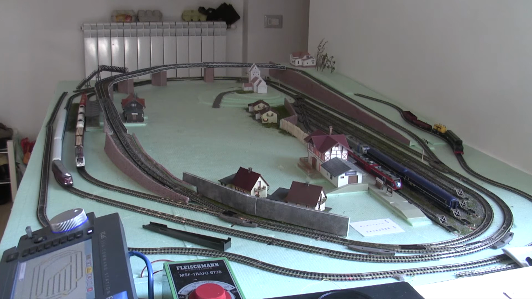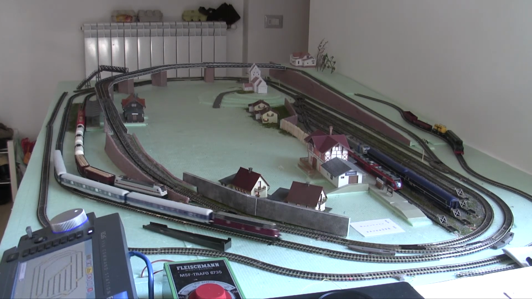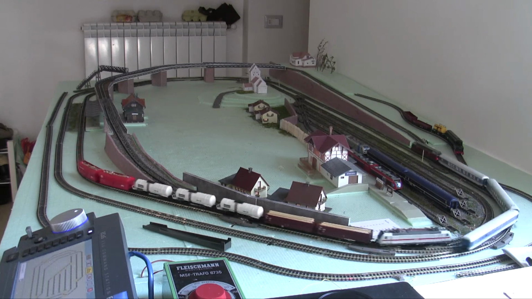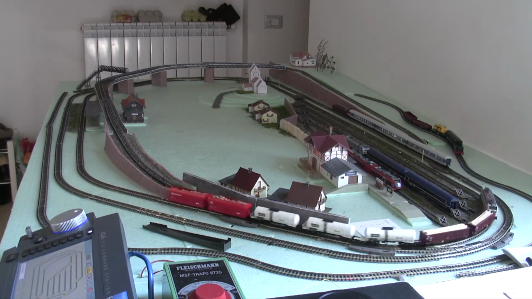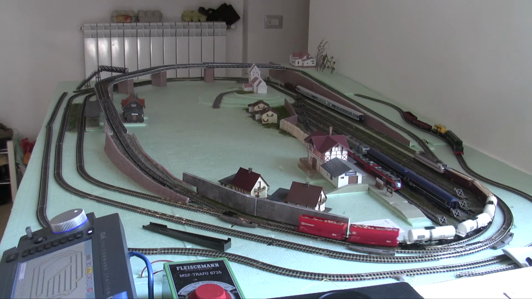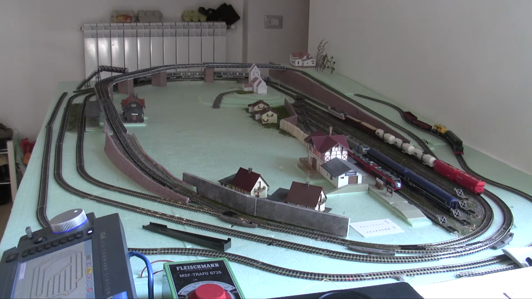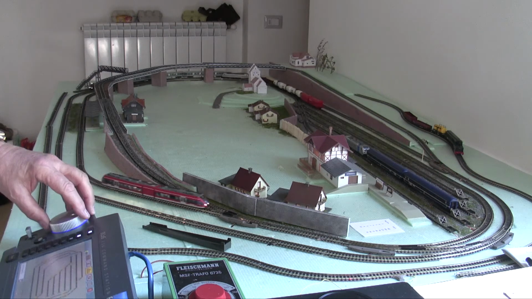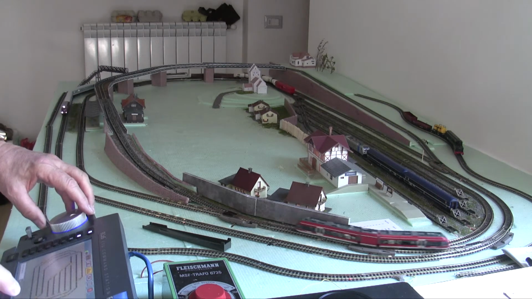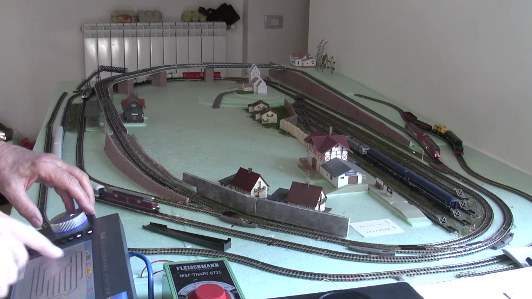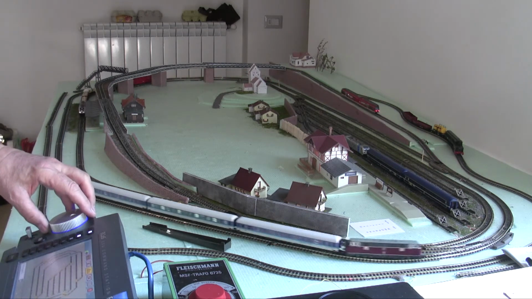So yes, you can actually run two locos, two trains on separate circles at different speeds if you have two transformers. But it's so much easier to do it if you have digital, DCC. And if you want to add a third loco crossing the other rails, you really need DCC.